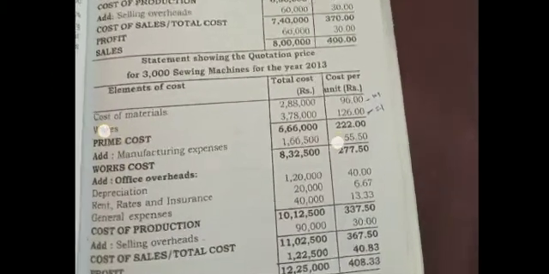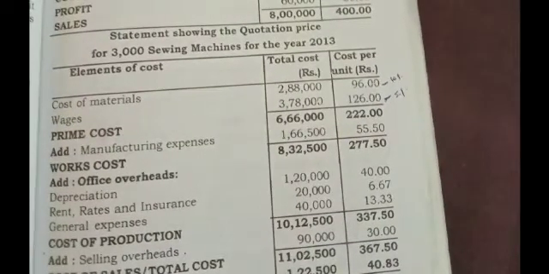Now we need to prepare a statement showing the quotation price for 3,000 swing machines for the year 2013. The management, that is the manufacturer, has decided to manufacture 1,000 additional swing machines, so 3,000 swing machines will be manufactured in 2013. Now we need to use the additional information to make some changes in the cost of material and the expenses. Before we prepare this statement, we need to calculate some working notes.